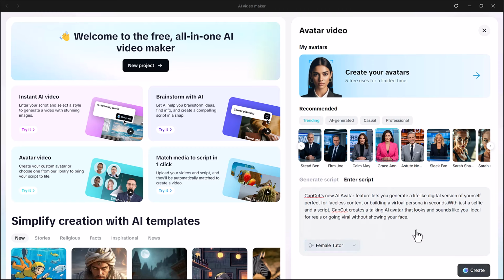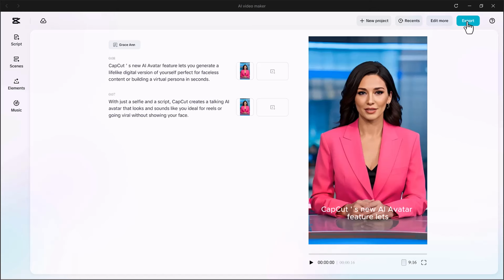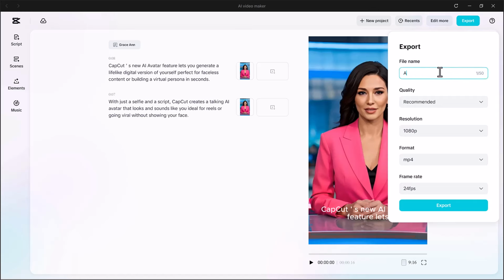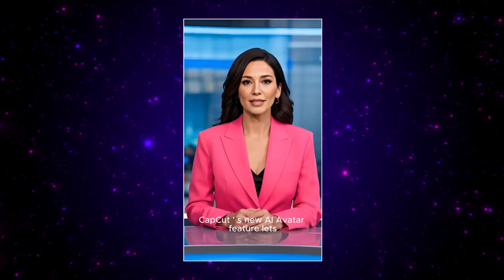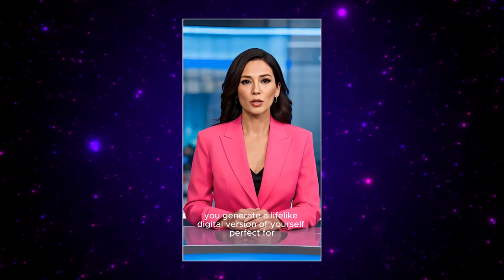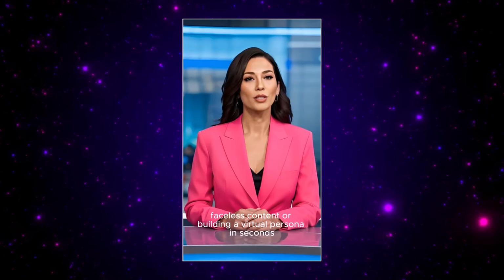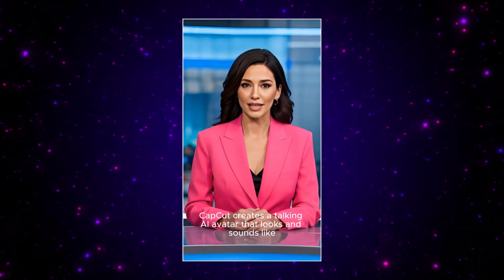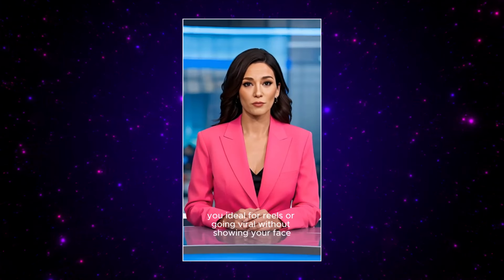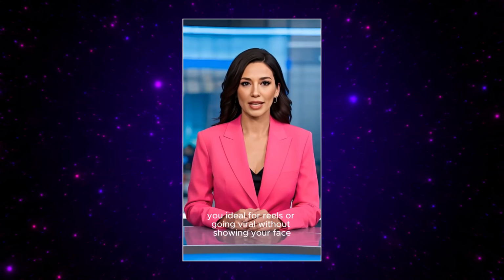And hit generate. The result is a professional-looking avatar presentation, perfect for explainer videos, courses, or faceless content. CapCut's new AI avatar feature lets you generate a lifelike digital version of yourself, perfect for faceless content or building a virtual persona in seconds. With just a selfie and a script, CapCut creates a talking AI avatar that looks and sounds like you, ideal for reels or going viral without showing your face.